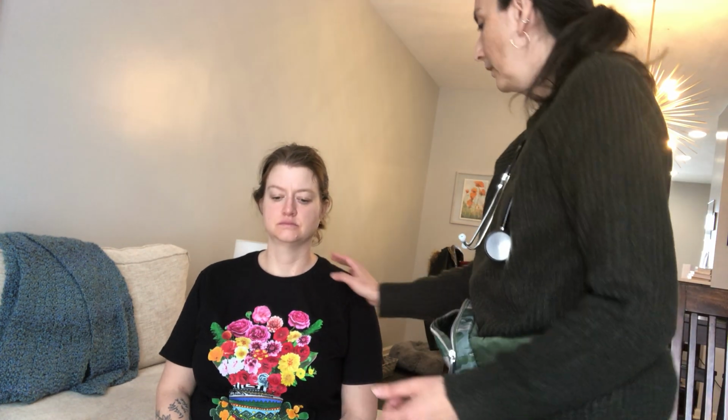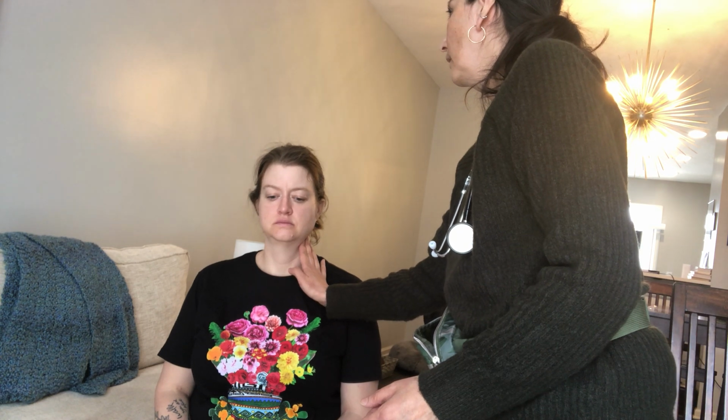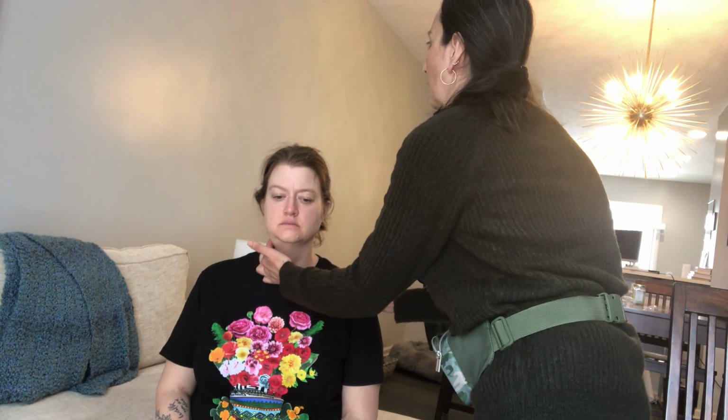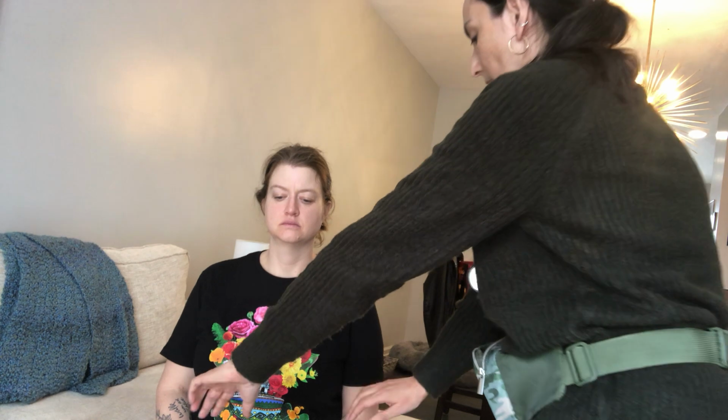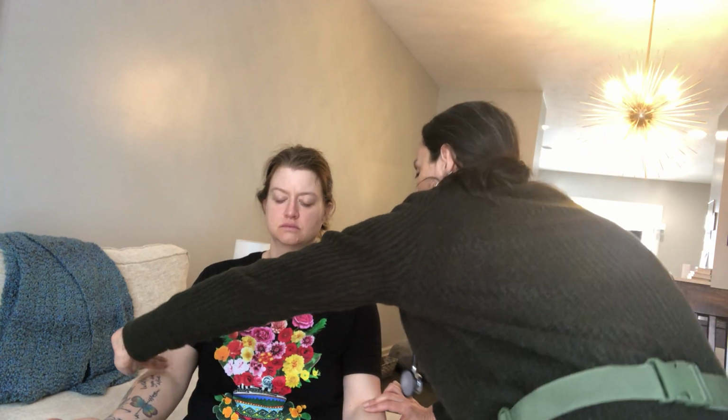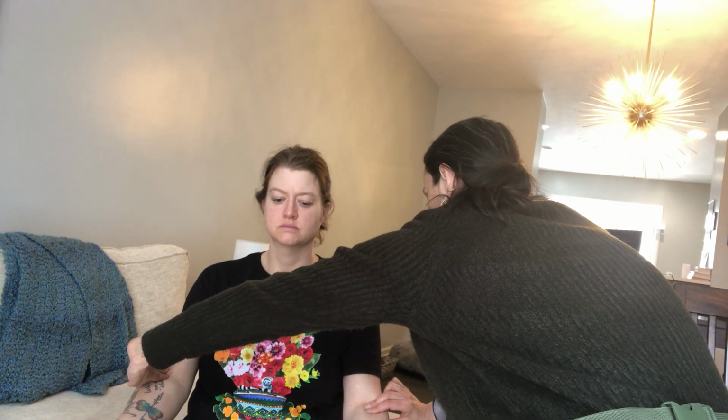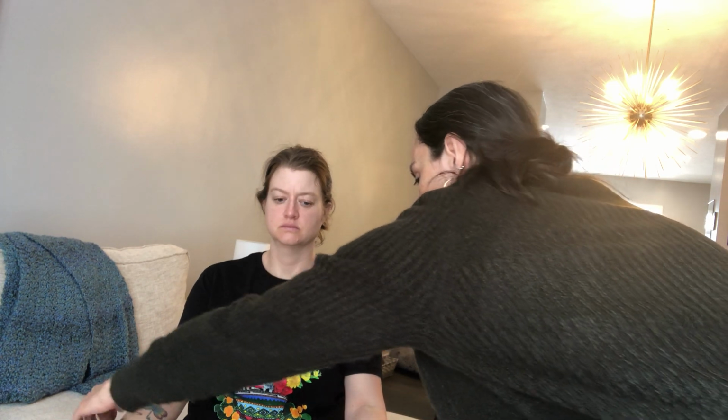While I'm up here, I'm going to assess her pulses, carotid, +2, +2. Let me see your arms. We'll do the brachials. Symmetrical +2, radials. Symmetrical +2. The femorals are located here.